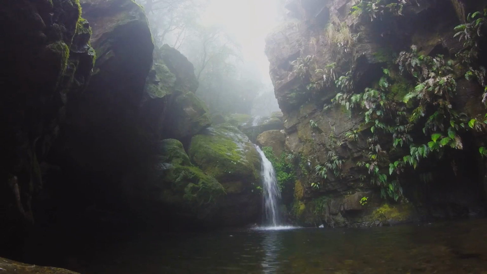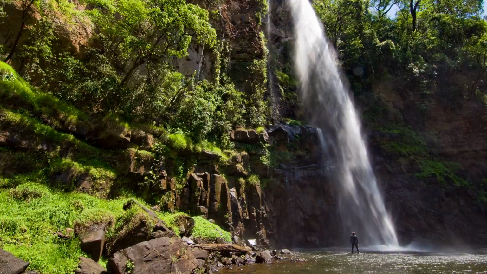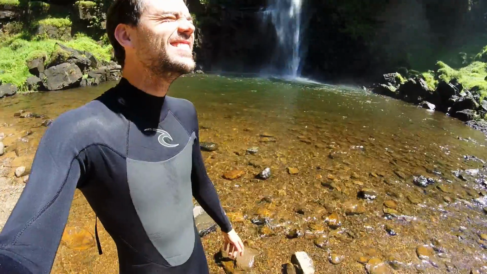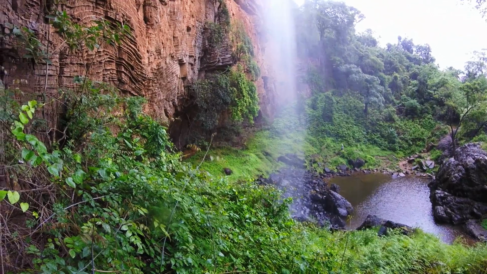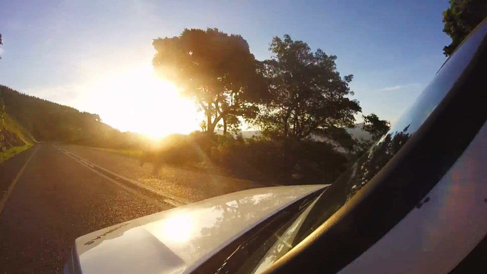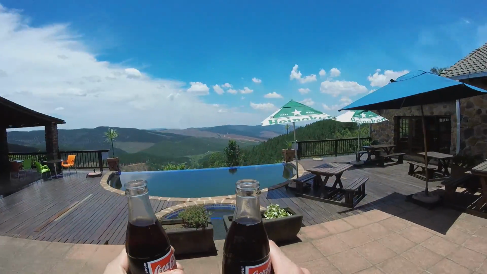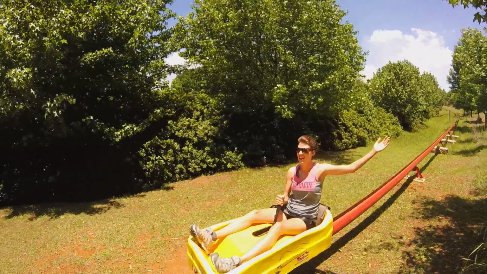I mentioned waterfalls, and boy are there a lot of those around here. Horseshoe Falls, Lone Creek Falls, Bridal Veil Falls, Mac Mac Falls are but a few of the many that can be found within easy access from the town and are all definitely worth checking out. The R37, better known as the Long Tom Pass, is also a great road to explore for epic views over the Sabie area, and the Long Tom Toboggan is a must stop for kids and kids at heart.